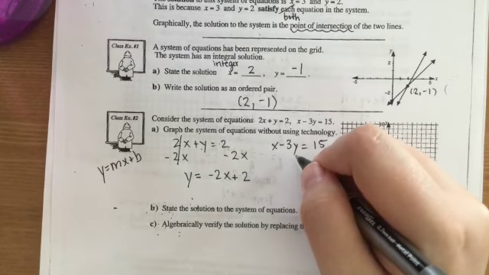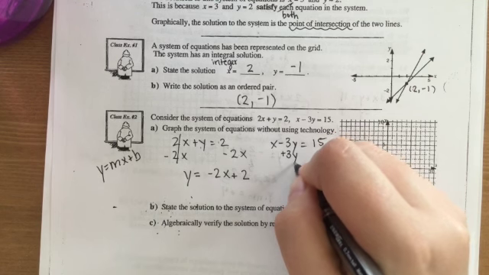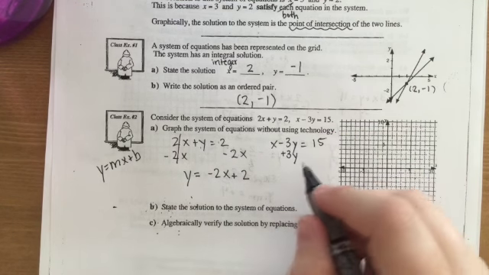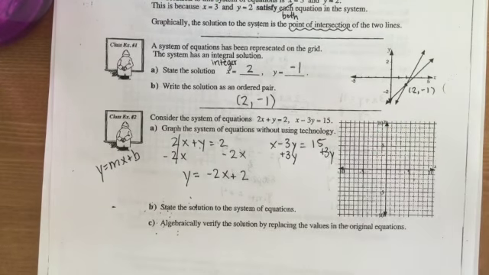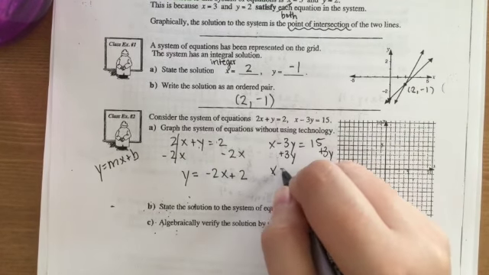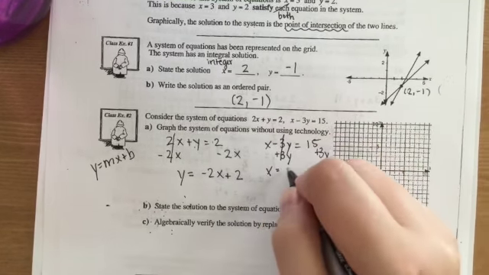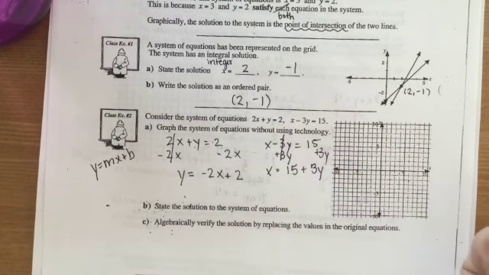And over here, I'm going to show you another method. What if you moved y? Maybe you just decided you like to move y better, you want to go to the right. Let's move 3y and see what happens. We see x is gone, equals 15 plus 3y.